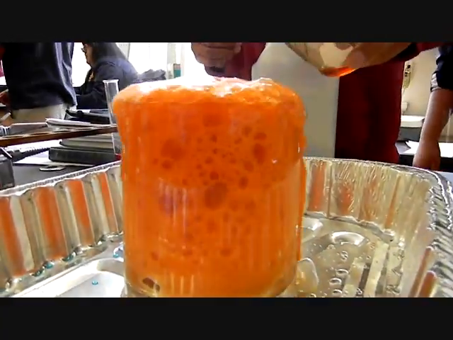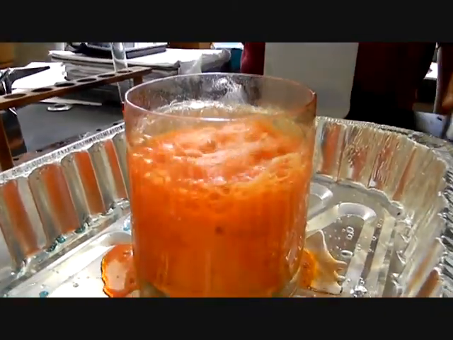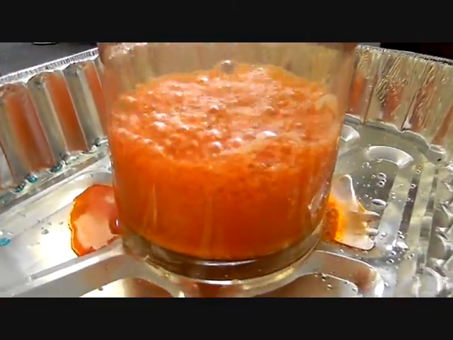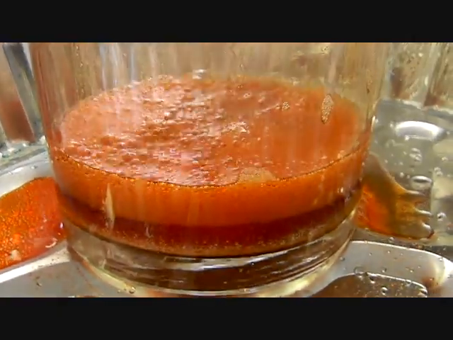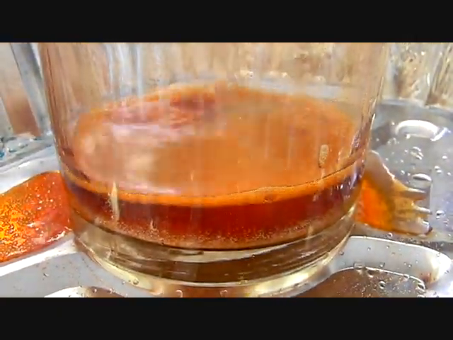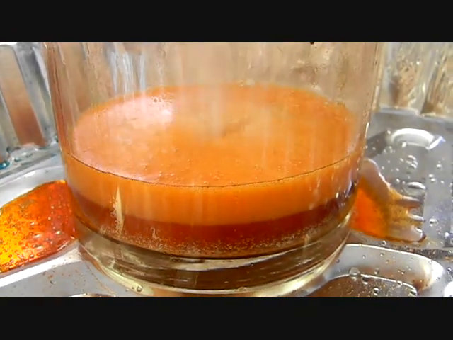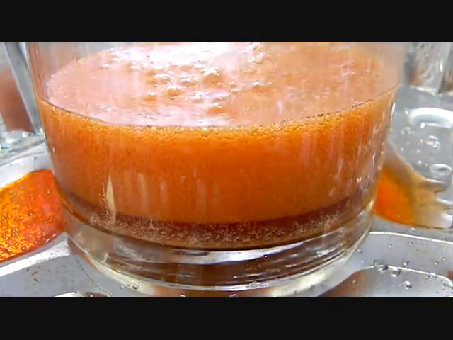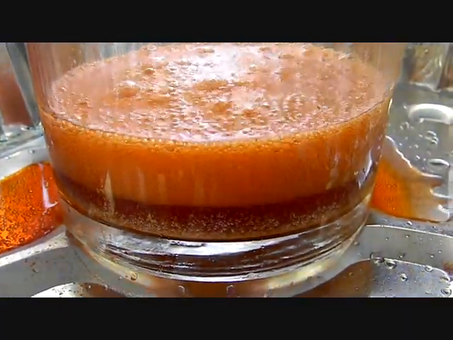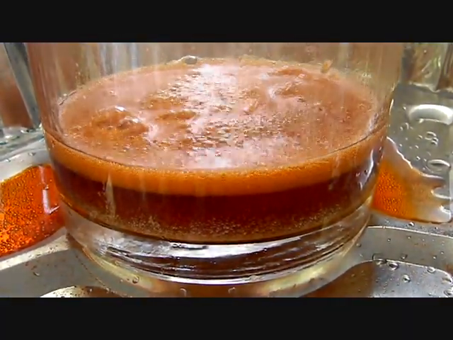As you see, it creates a humongous reaction between the baking soda and the vinegar, producing bubbles. If we go back to the other reactants, it does create bubbles, and it does create a weird odor.